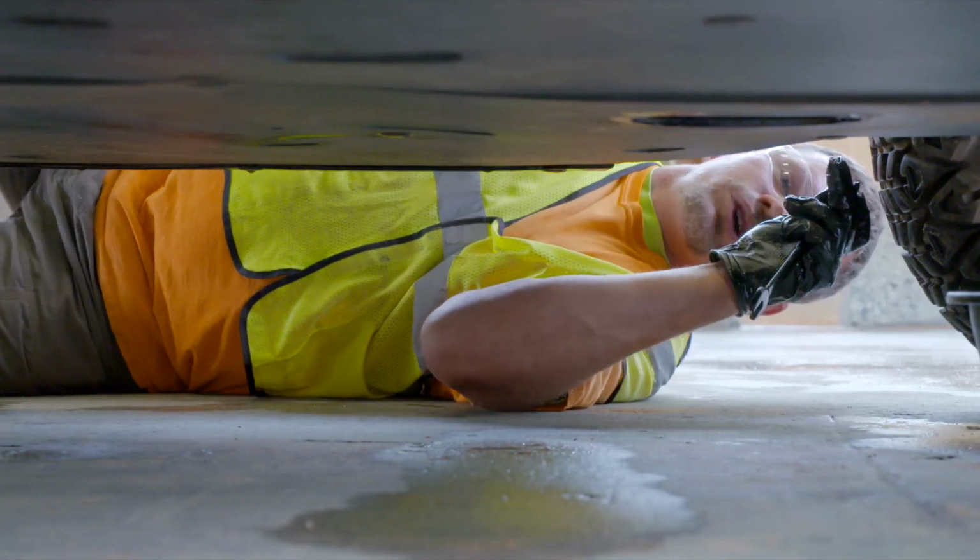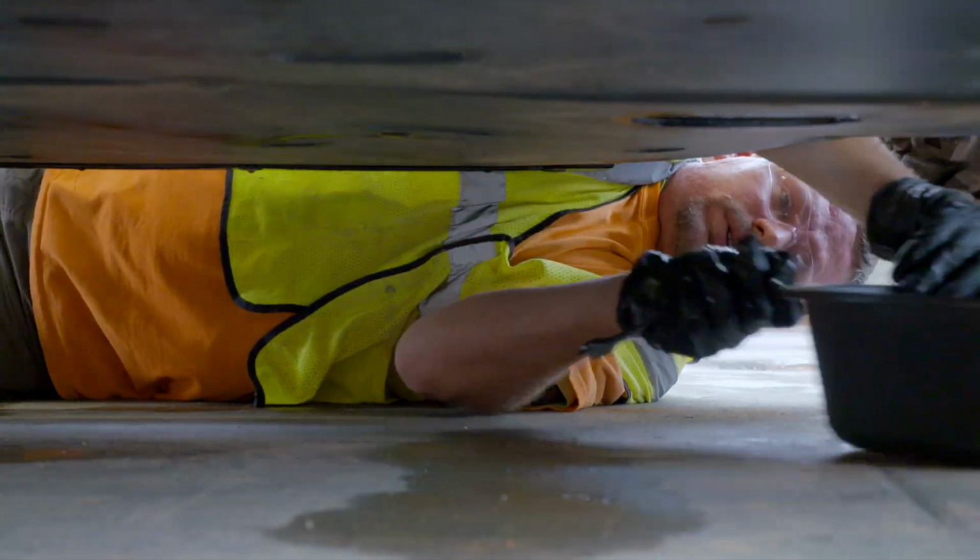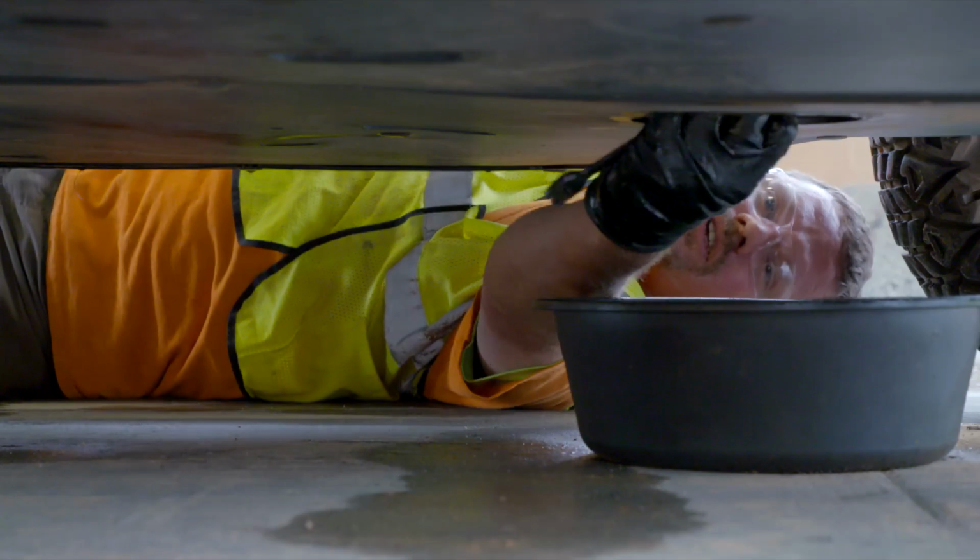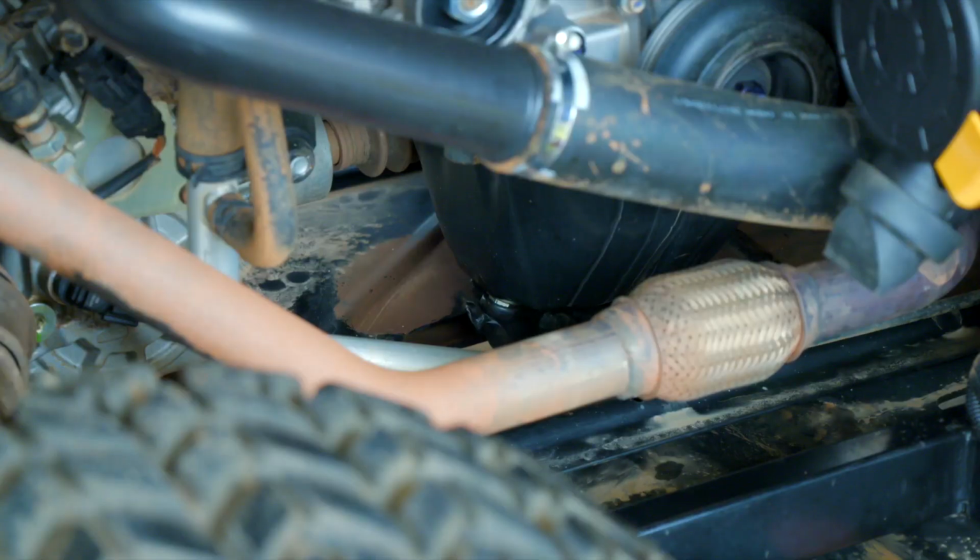Now I'm going to remove the drain plug from the oil pan. Slide the drain pan underneath. You put a 14mm wrench onto the drain plug. Remove the drain plug, drain the oil to be properly disposed of.